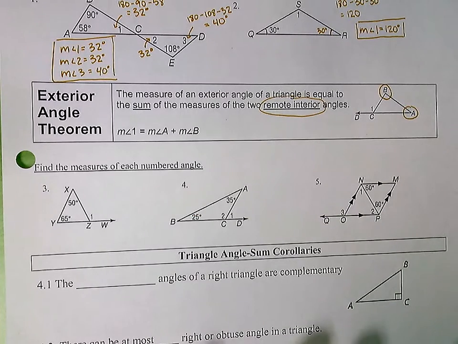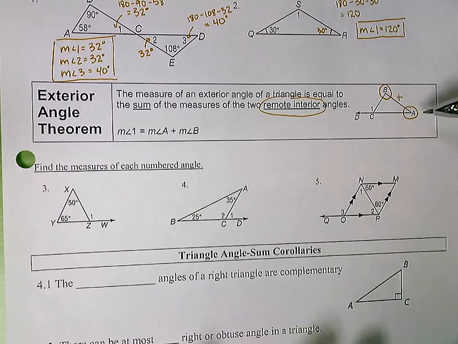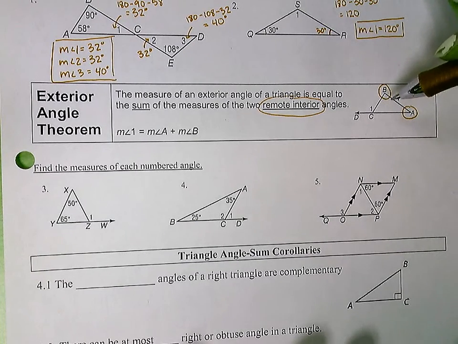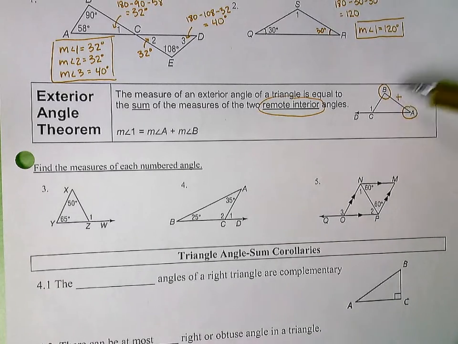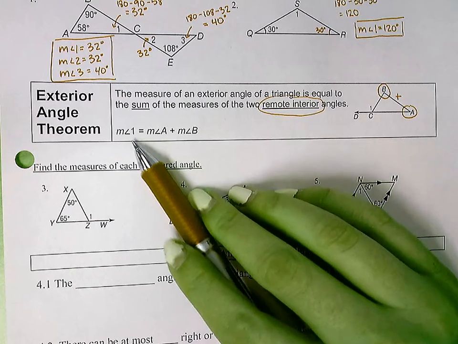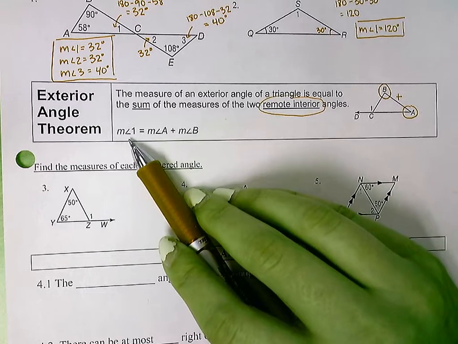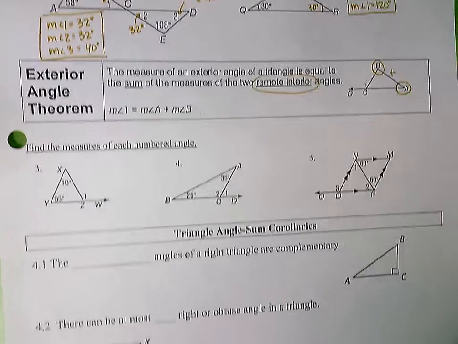angle A to it. So I'm adding these two angles. Those are your remote interior angles. They are remote because they're not the one right next to your exterior angle. So you cannot add the angle that is right next to that exterior. You have to add the two that are across from it. And that will give you that exterior angle. So measure of angle A plus measure of angle B gives you the measure of angle 1. So we're going to do some examples of this.